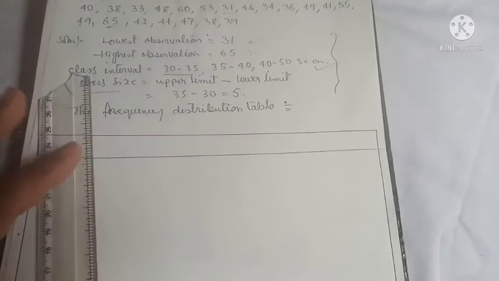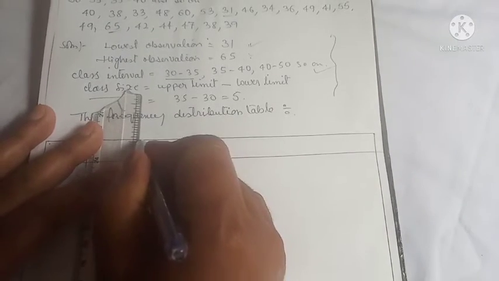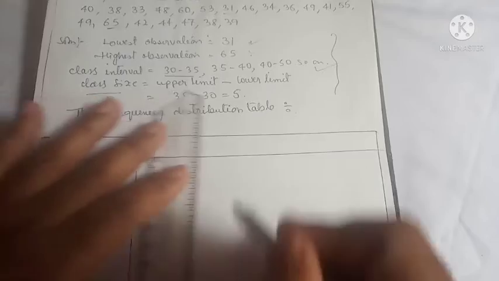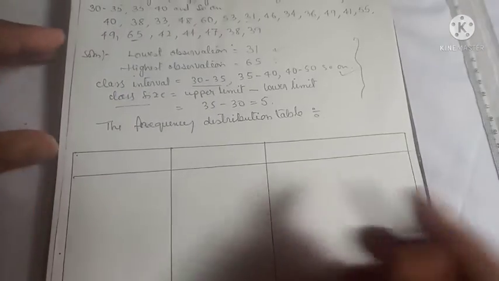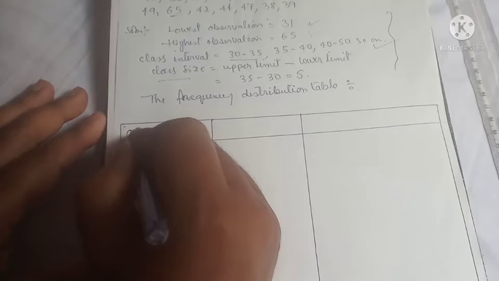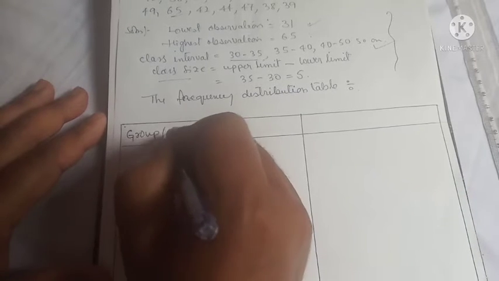There will be three divisions, three parts. One part will be for the class interval, one part for the tally marks, and one part for the frequency. Here we have to write group or class interval.